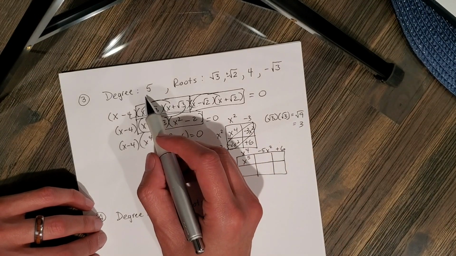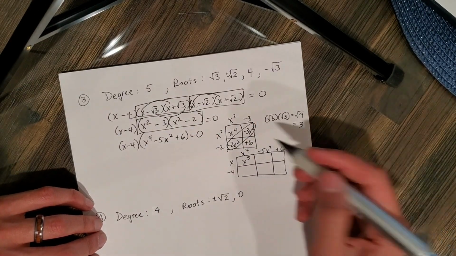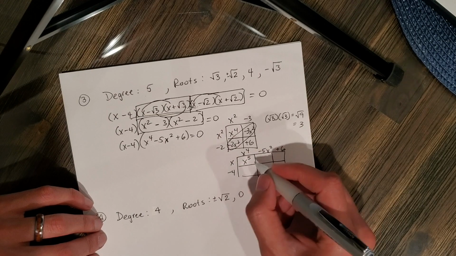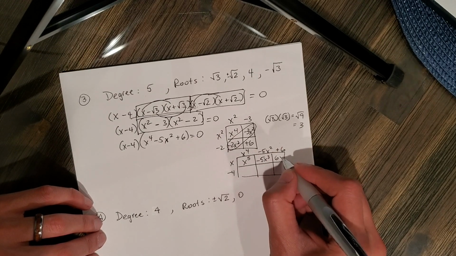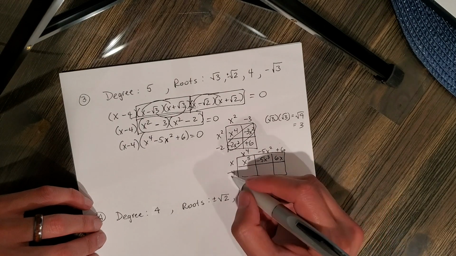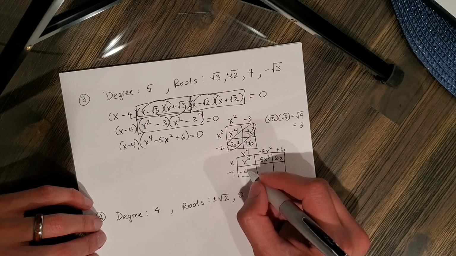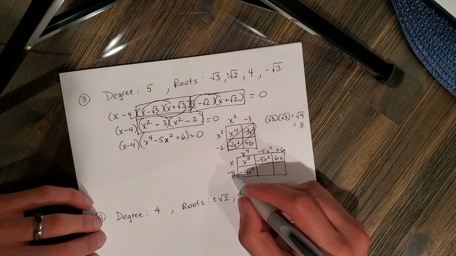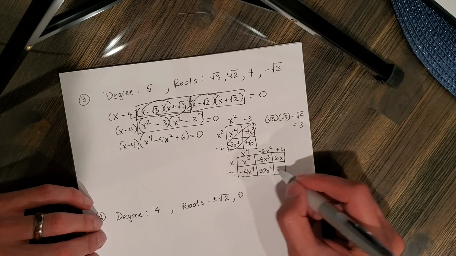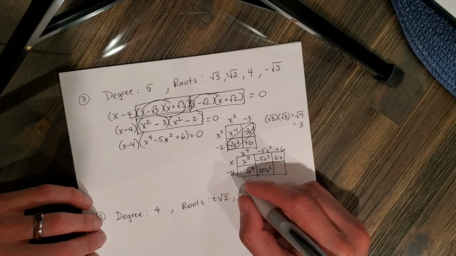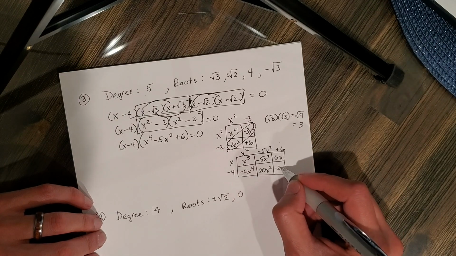Notice we need a degree 5, and there it is. Okay? And negative 5x squared times x is going to be negative 5x cubed. And 6 times x is 6x. Negative 4 times x to the 4th is negative 4x to the 4th. Negative 4 times negative 5 is going to be positive 20x squared here. And then negative 4 times 6 is negative 24.